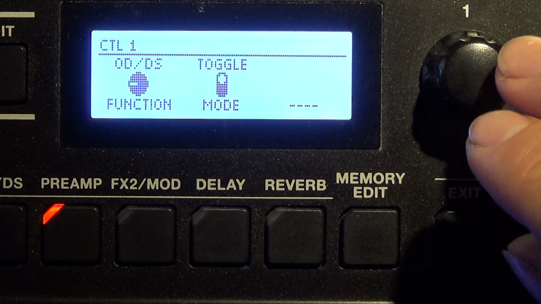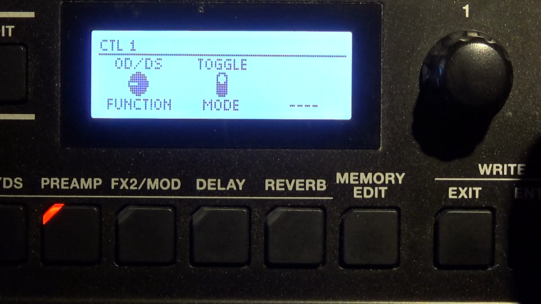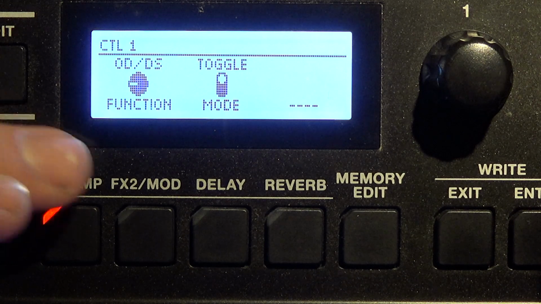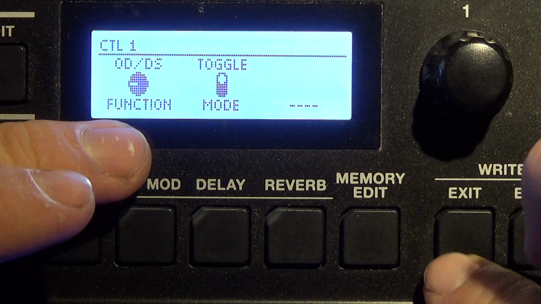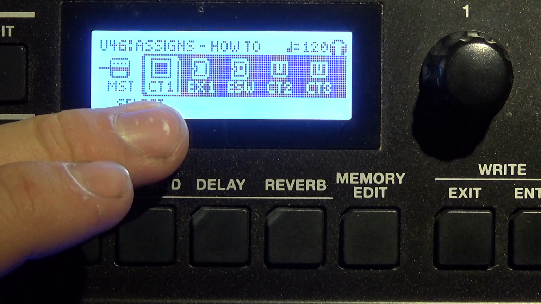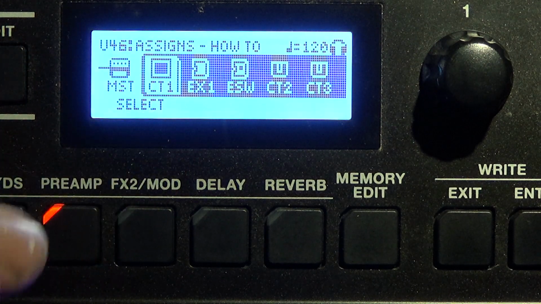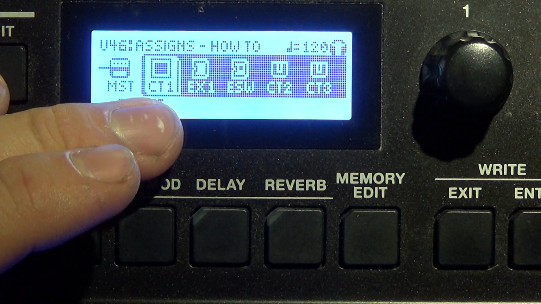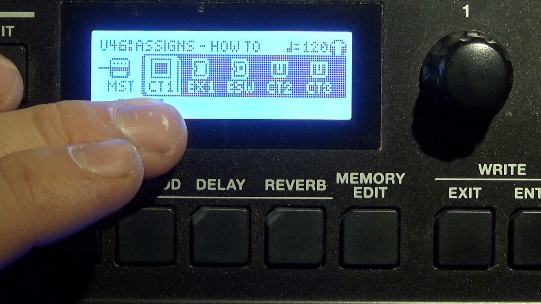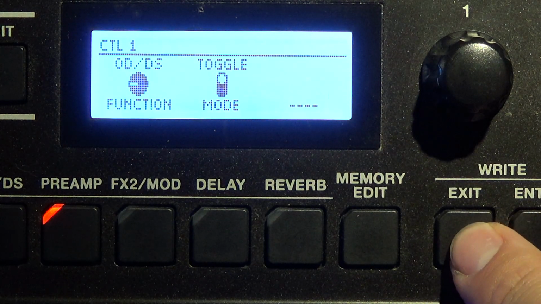So this is just to scratch the surface. If you need, let's say, a basic on-off without any changing of parameters. So you can basically see this menu and the two others as another extra assign above the standard 6 that you're getting here. So you have 7 if you look at it that way, if you want to control parameters on the CTL1. So let's just say that we have assigned it to overdrive distortion to turn it on and off.